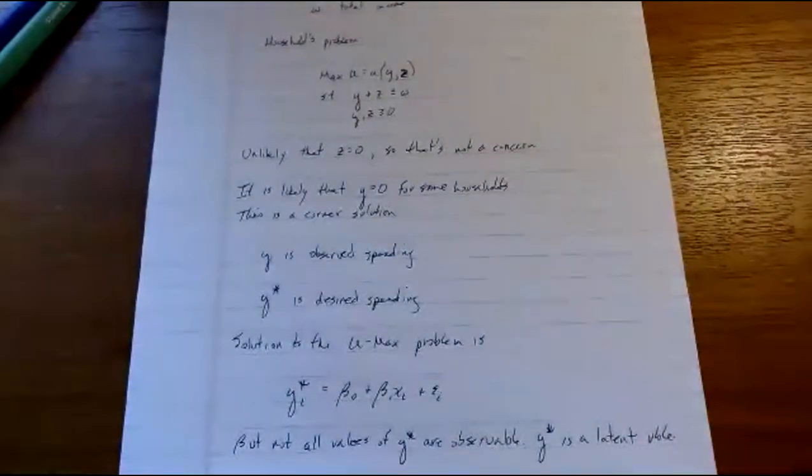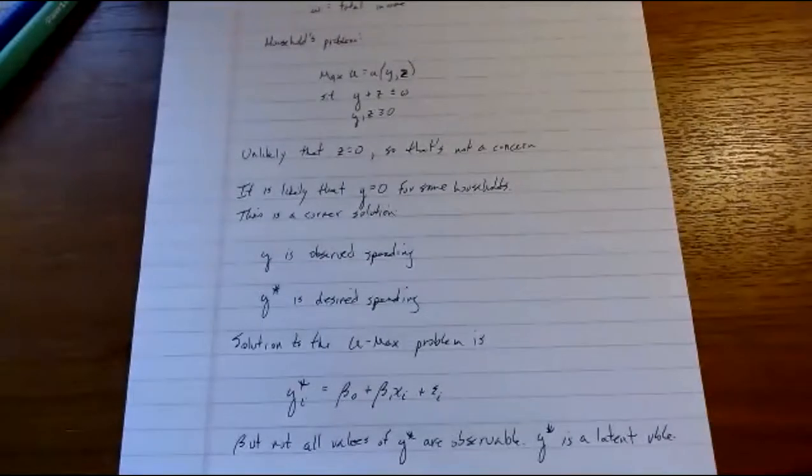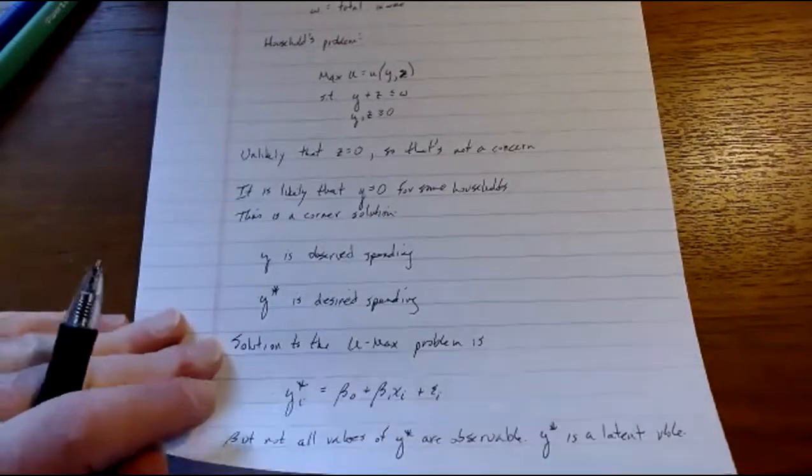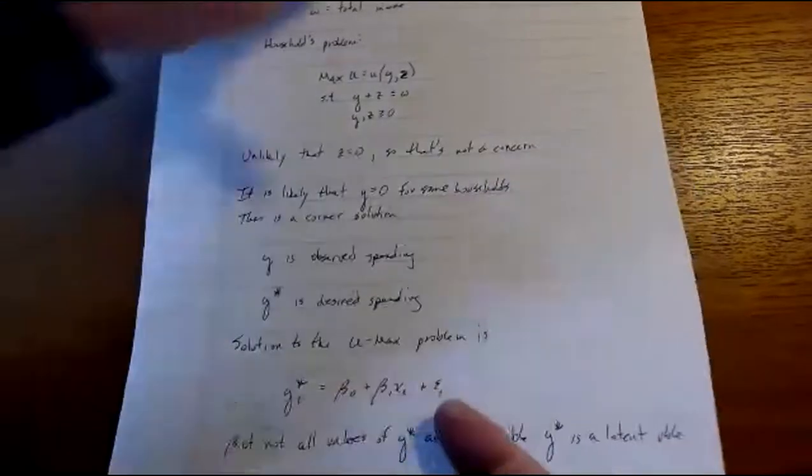Okay. We know it's there, but we can't really observe it in its entirety. So we'd like to estimate the determinants of y star.